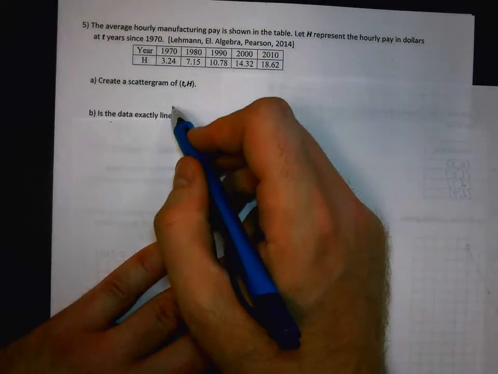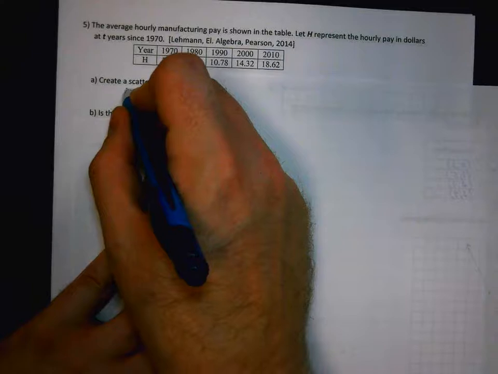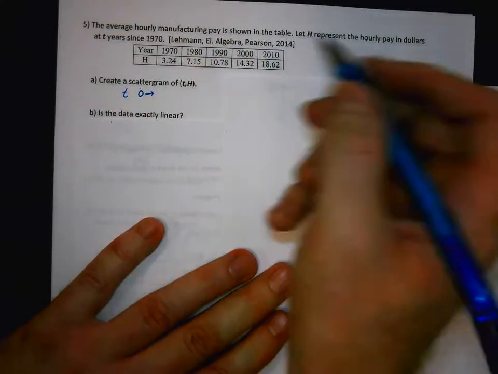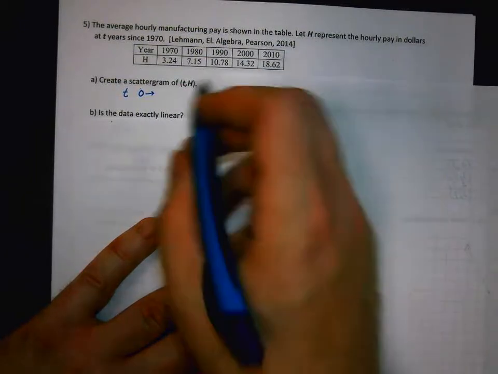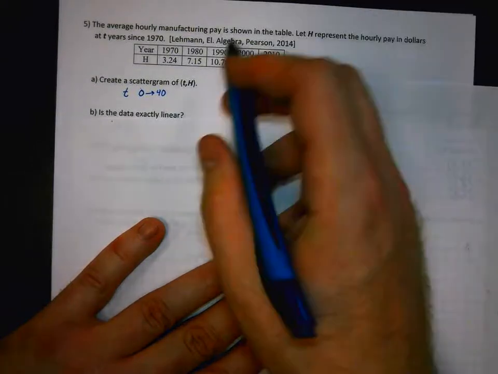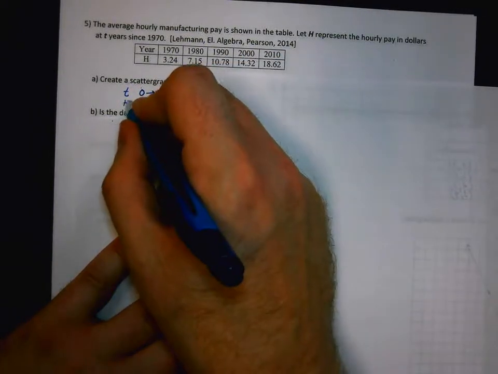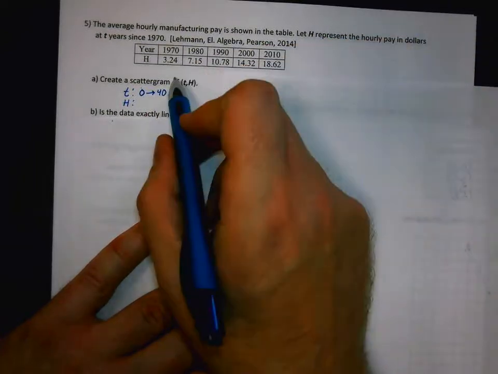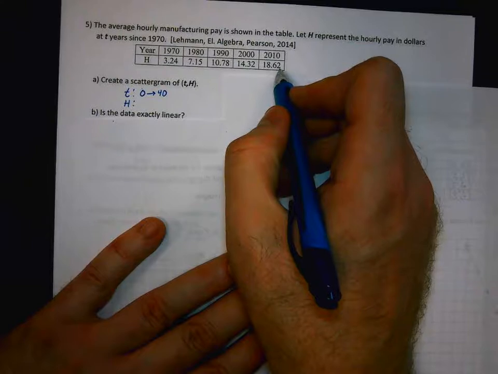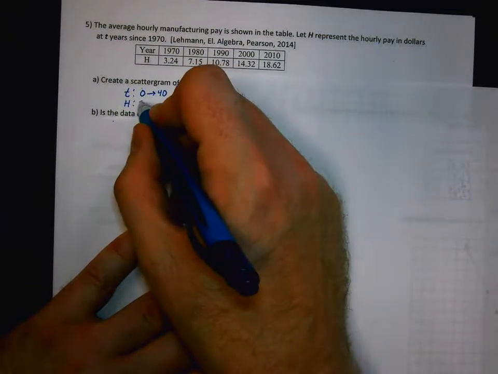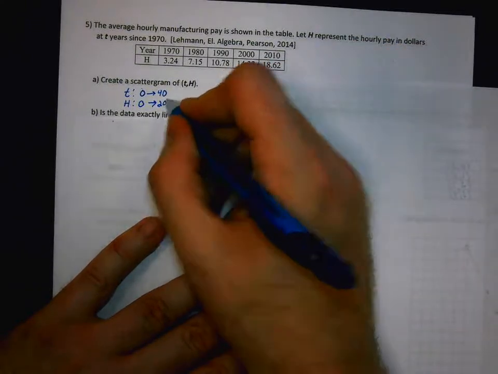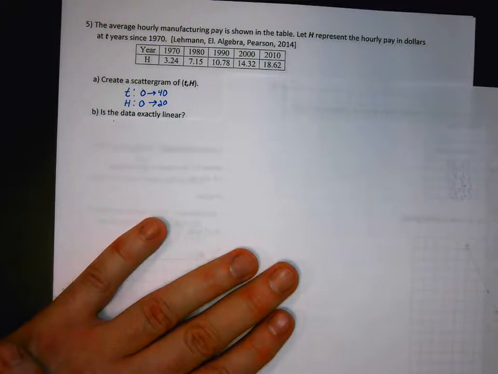So we need to fit T values from 0 all the way through 2010, which will be a T value of 40. Then H for the hourly pay: $3.24 was the lowest and it increases all the way to 18.62. So we start at around 0 and go to maybe 19 or 20. Those are the values to fit in for the hourly pay.